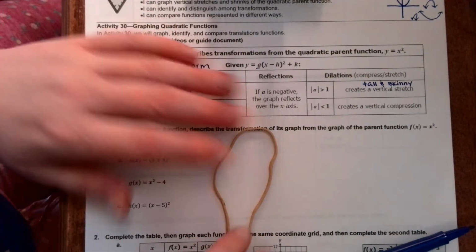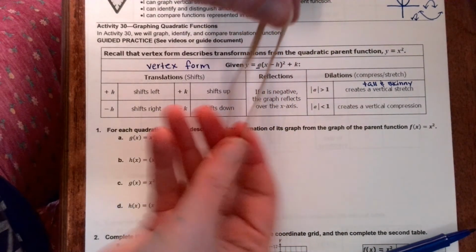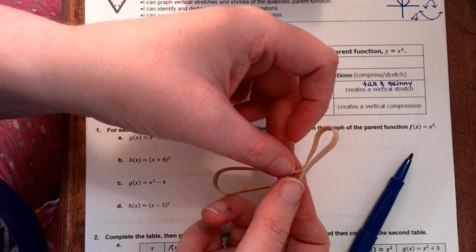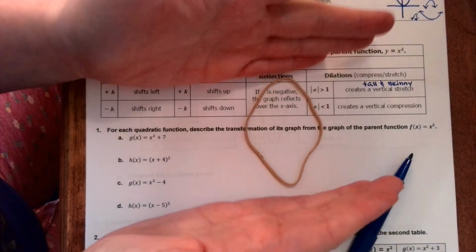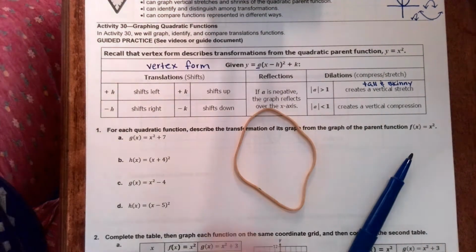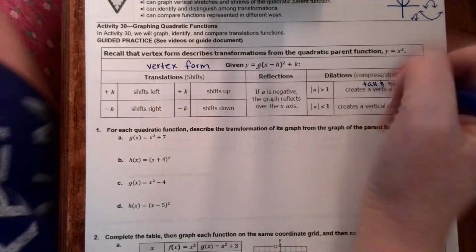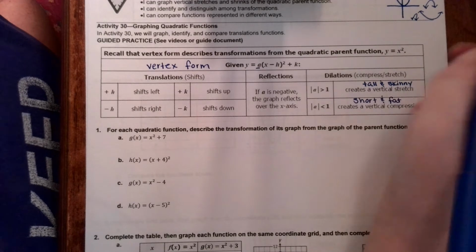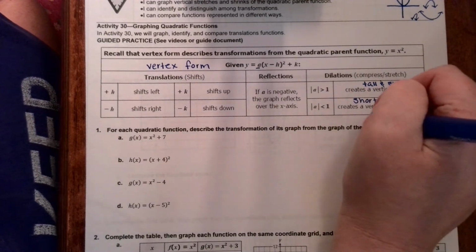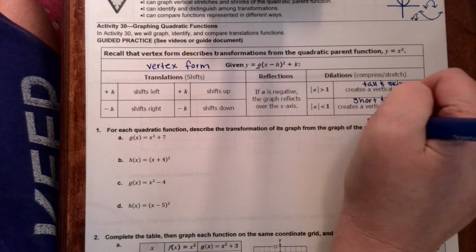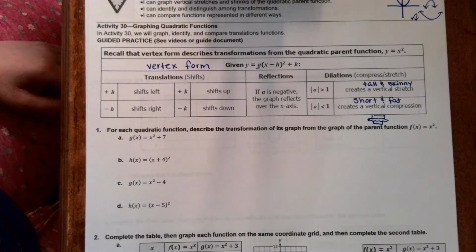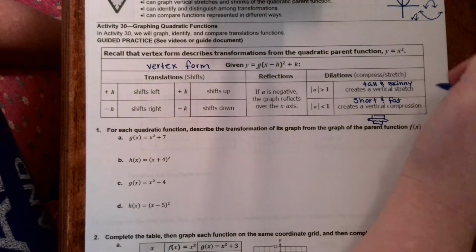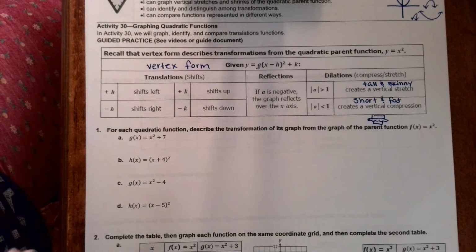A vertical compression or vertical shrink, if I were to push it together, gets real fat. It's like a peanut butter and jelly sandwich. When you squish it, all the good stuff comes out the sides. So this gets short and fat. A lot of people get confused with the stretch and shrink.